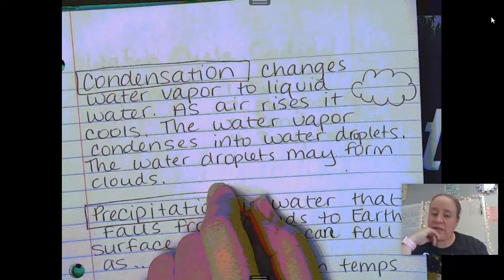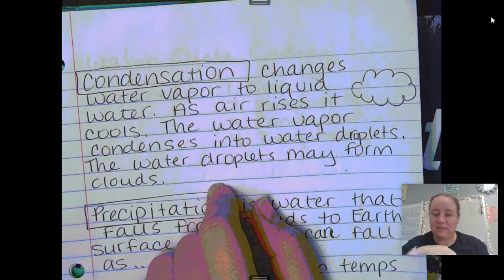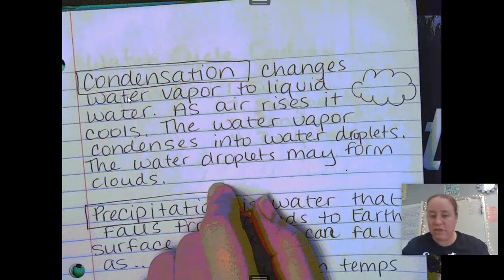So I'm going to go back a little bit. So water in the ocean, the sun's heat is heating up the water. It changes the liquid to a gas, and that gas is the water vapor. And then condensation changes that water vapor back to a liquid.